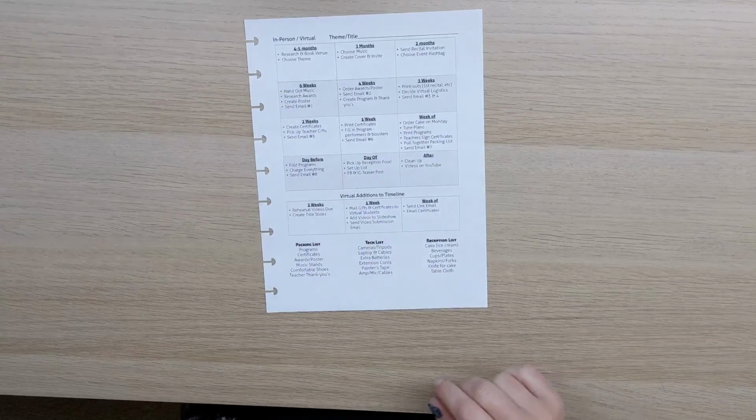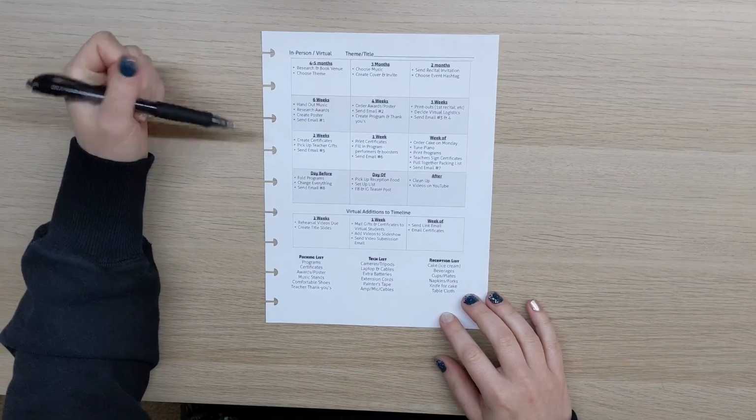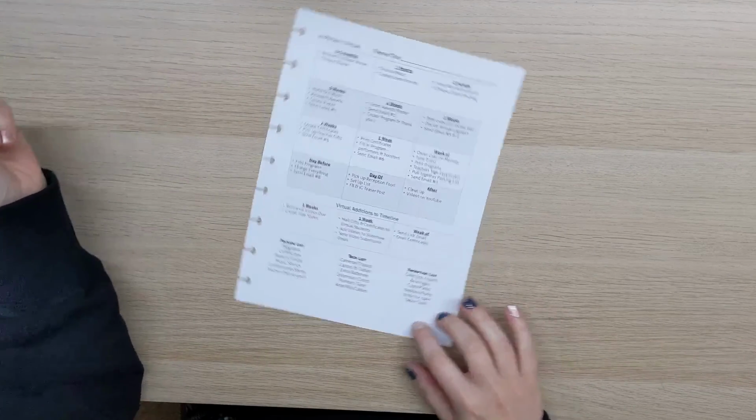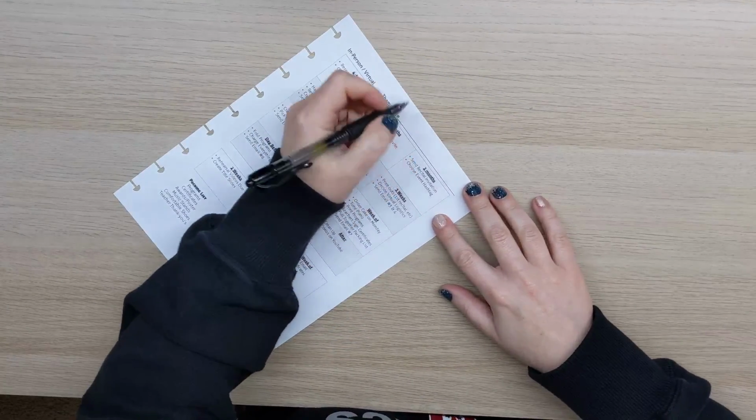So let's get planning. This next recital is going to be in person. My plan is to have it at the park again, like we did before. And the theme, I'm just looking, the theme is a luau.